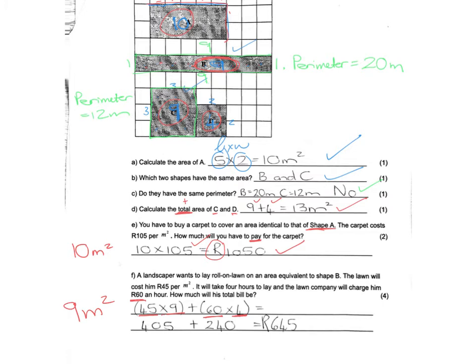The rest you could do on your calculator. So you could now say, all right, 45 times 9 gives me 405. 60 times 4 gives me 240. And then you plus those two together. Right, so it's 2 separate things that you're working out.